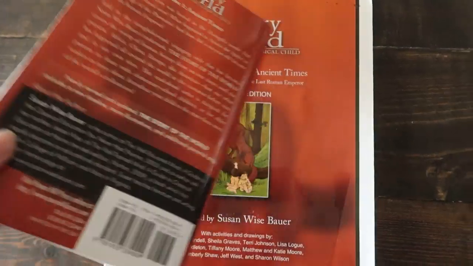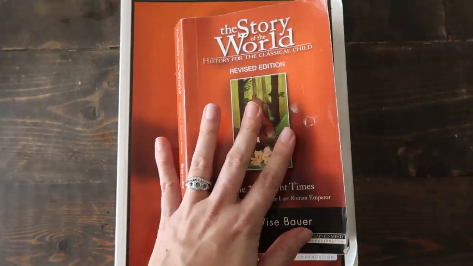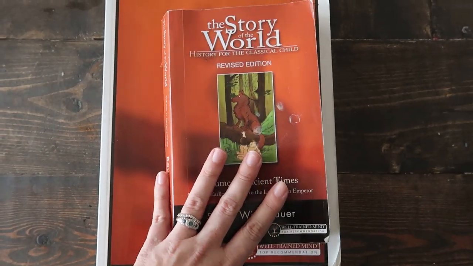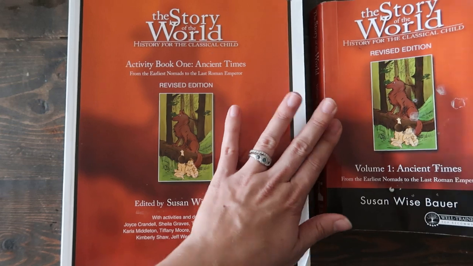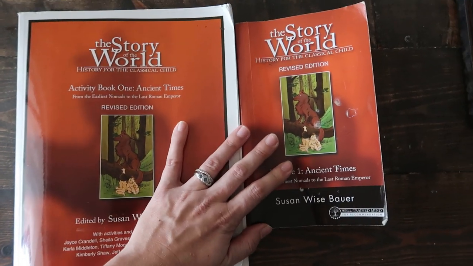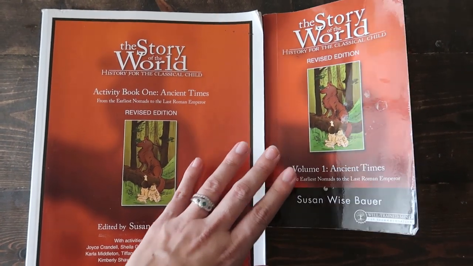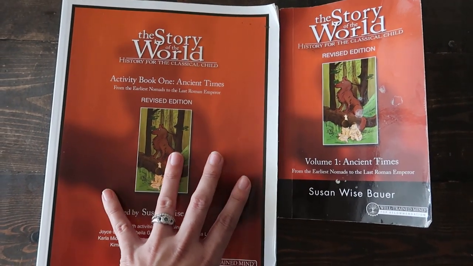Really, I don't think that this is a Christian curriculum, which I think is why people don't love this. Personally, I'm not looking for a Christian curriculum. I'm really confident in teaching our theology to our kids. My husband and I both are, and we don't need a curriculum to do that for us.